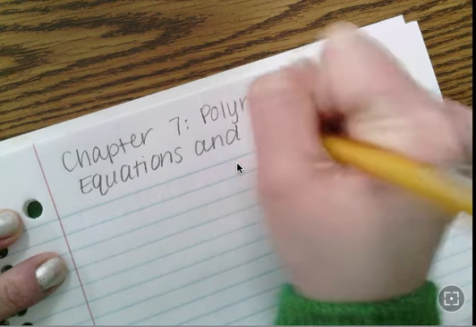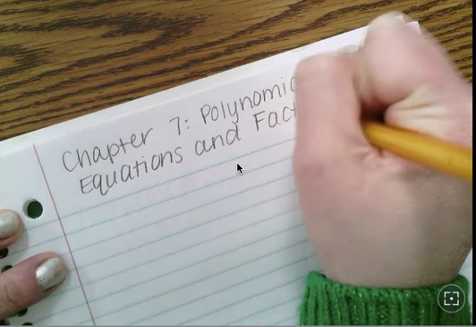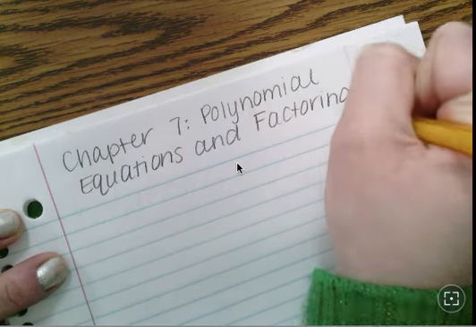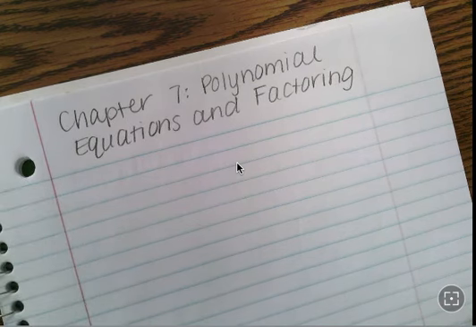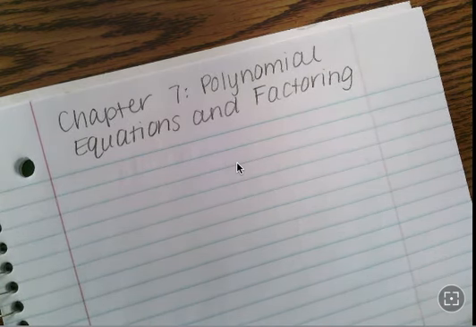and factoring. Okay, we're going to spend several days here on the first part of this, which is polynomial equations. And then we're going to spend even longer on what's called factoring, because that's something that pops up from here on out in your math career. So that's kind of fun.